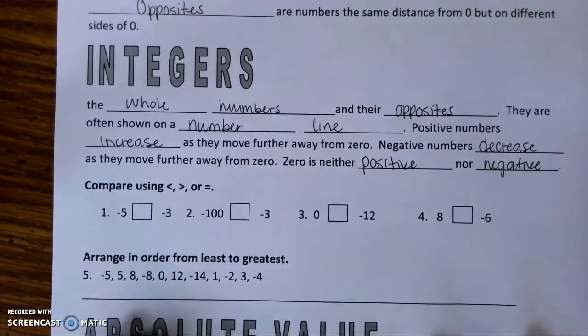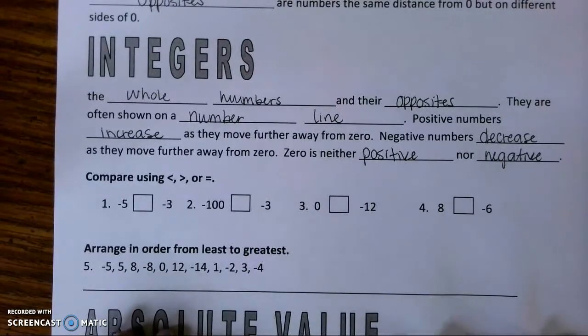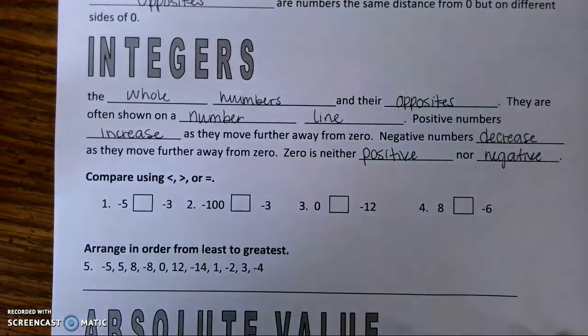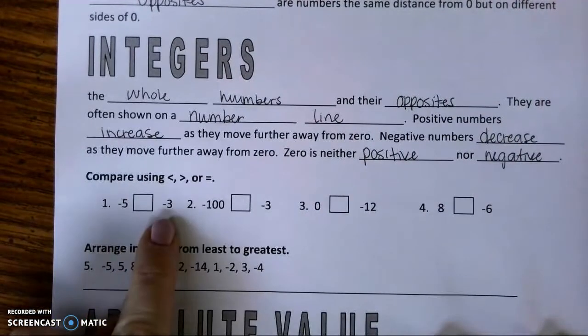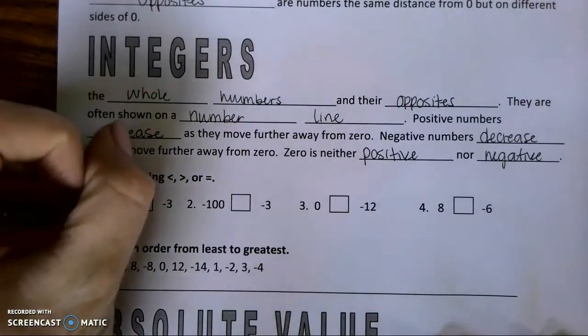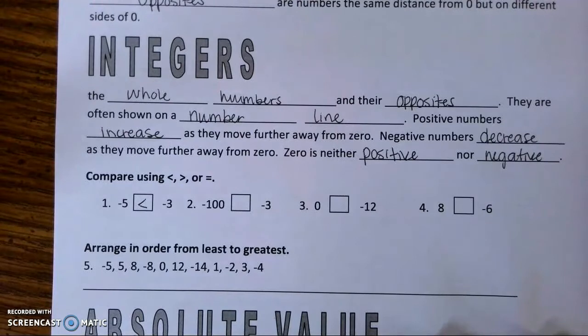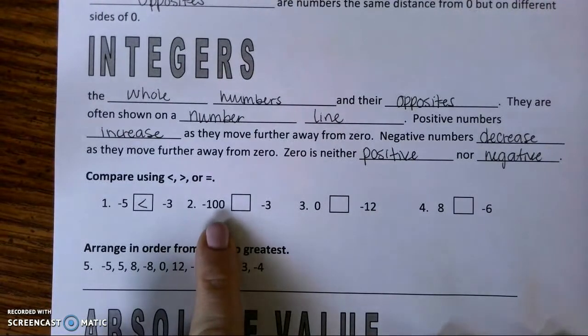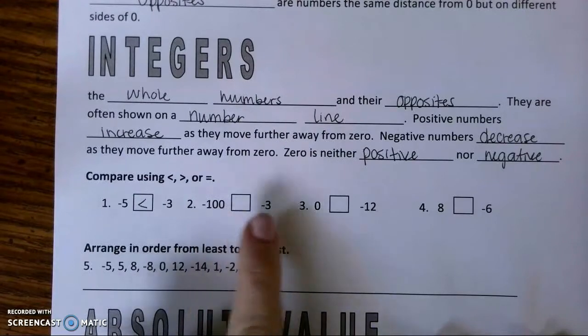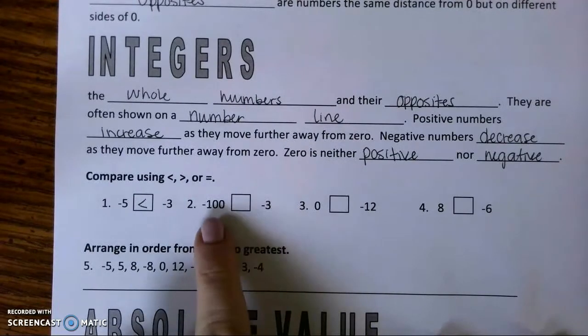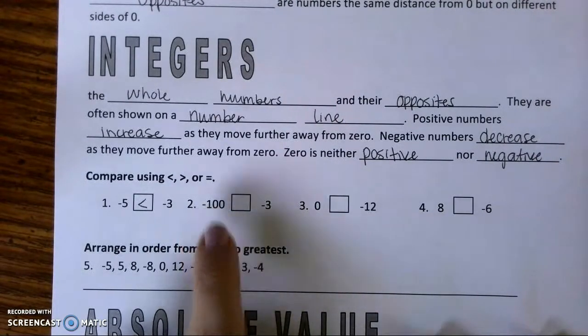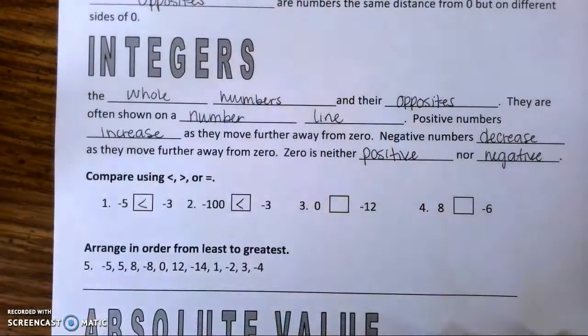So down here we're going to look at some integers and compare them using less than, greater than, or equal to. The first one, we have negative 5 and negative 3. The larger of those two is negative 3. So we would say that negative 5 is less than negative 3. Number 2, we have negative 100 and negative 3. If you're thinking about that number line, negative 100 is going to be further to the left than negative 3. So we would say that negative 3 is larger than negative 100, or that negative 100 is less than negative 3.